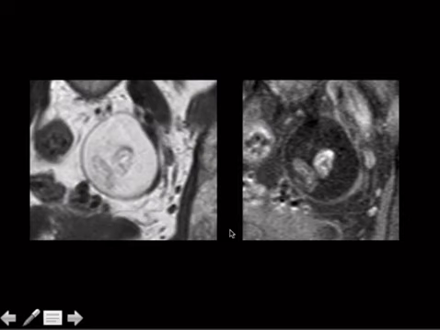So if you were going to design an MR sequence or an MR protocol for working up ovarian masses, you would want a couple of things. You would want a T1, you would want a T2, you would want something with fat saturation, and then it would be nice to have contrast. And that's all you need to make pretty much any of the diagnosis that you want.